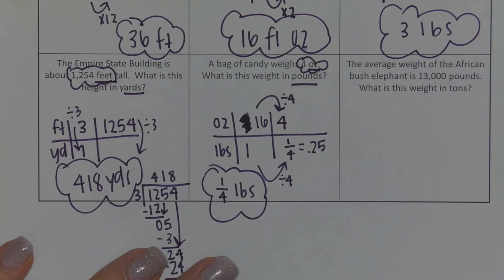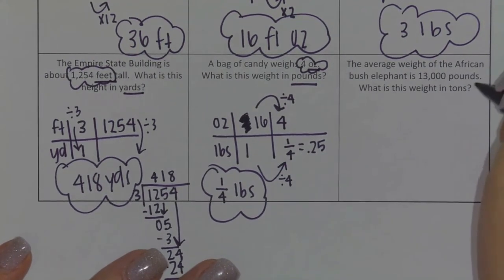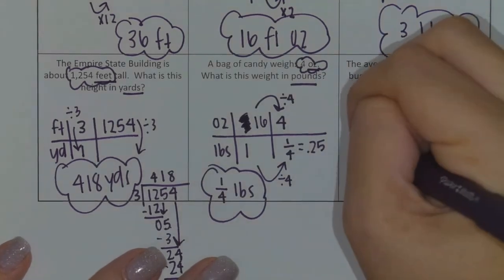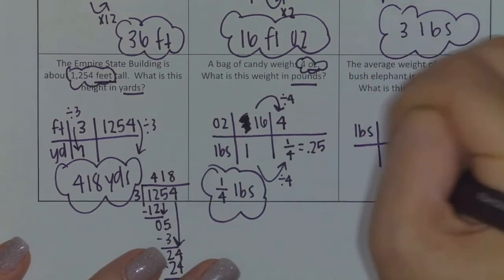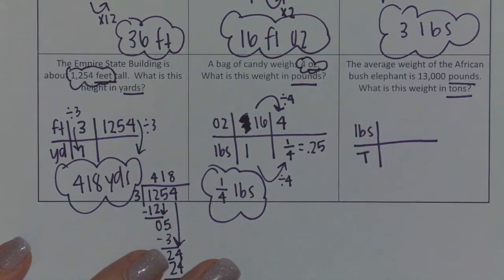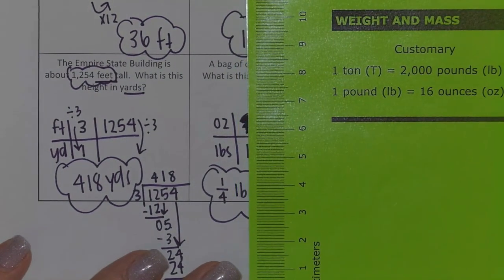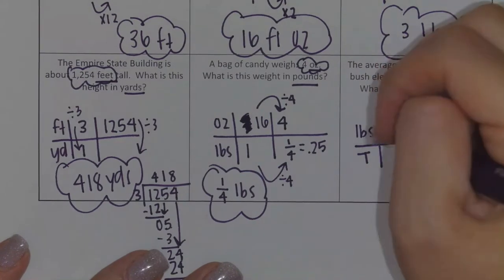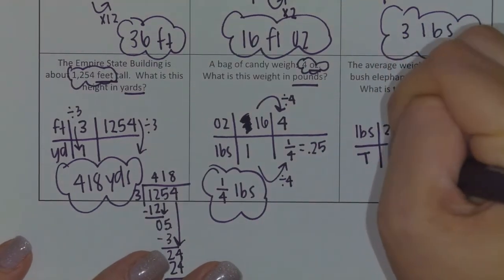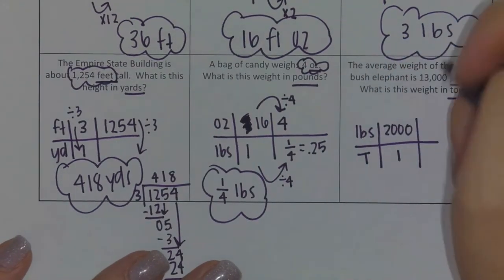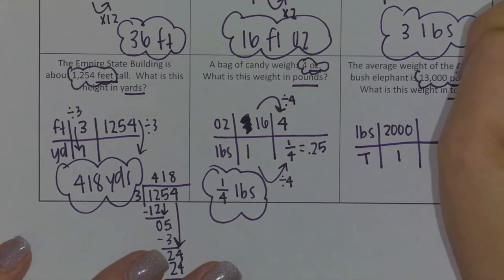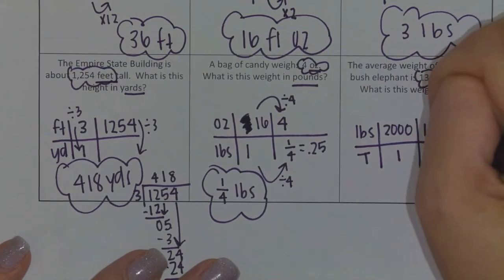And our next one says the average weight of the African bush elephant is 13,000 pounds. What is this weight in tons? The best friends that I'm comparing here are pounds and tons. So let's set up our table. LBS for pounds, capital T for tons. On my star chart, it says that 1 ton is equal to 2,000 pounds. So 2,000 pounds for 1 ton. What I know from my problem is I'm dealing with 13,000 pounds.